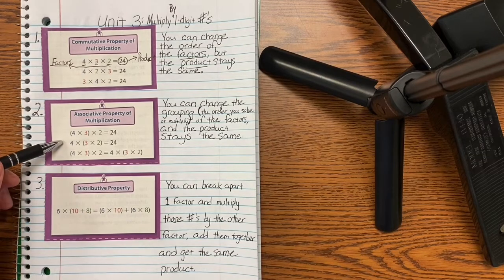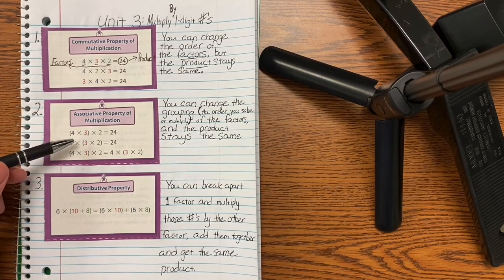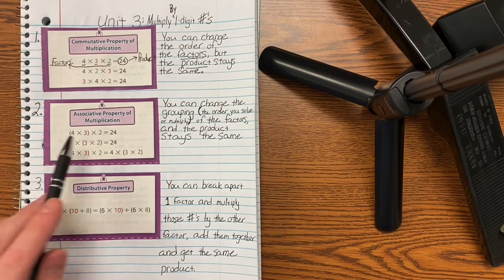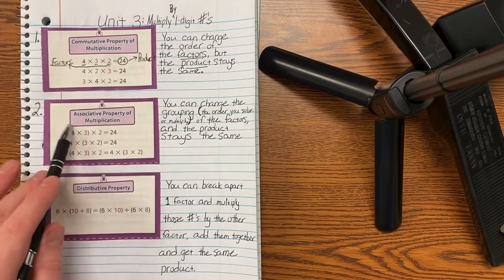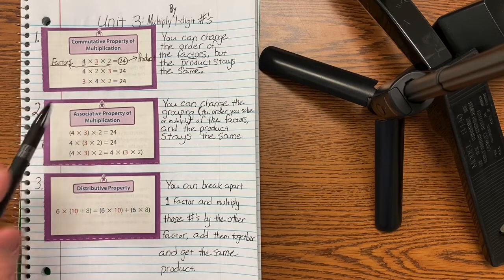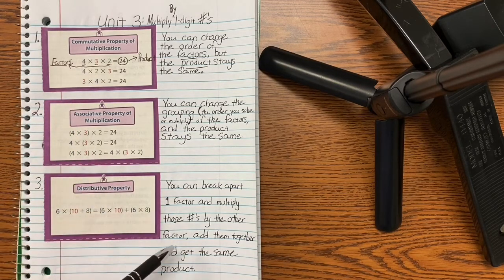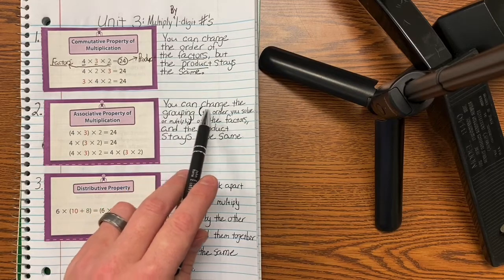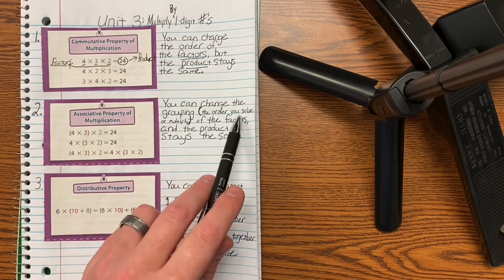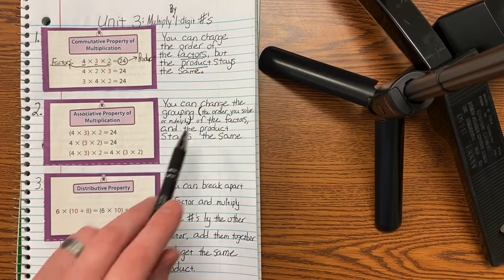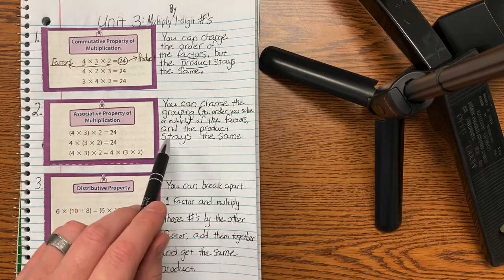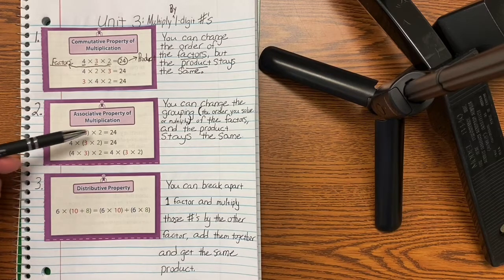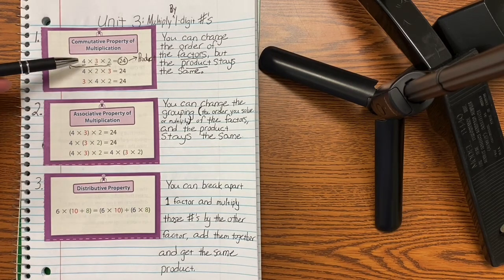Now the second one, the associative property, is very similar, but it starts to get into order of operations, as in what do I solve first? You can see the same numbers, the same factors they used in the commutative property, but it's answered a little bit differently. In this one, you can change the grouping, or the order you solve or multiply in this problem. You can change the grouping of the factors and the product stays the same. So let's see what that means. How is the associative property a little bit different from the commutative property?